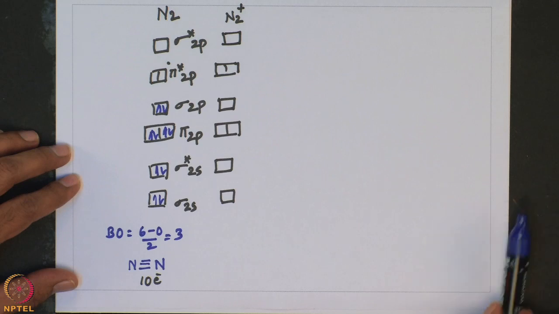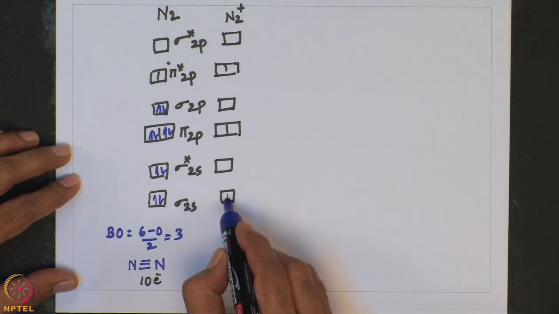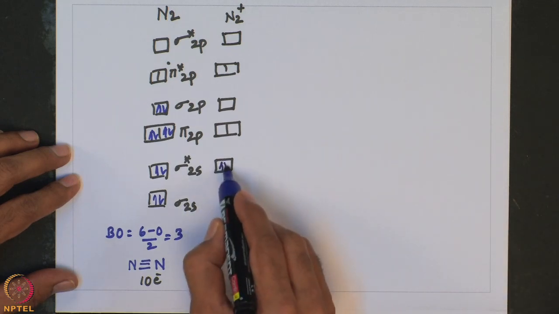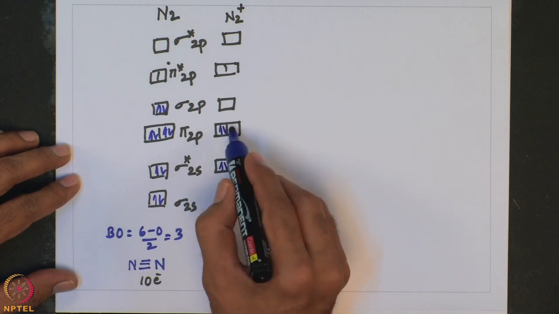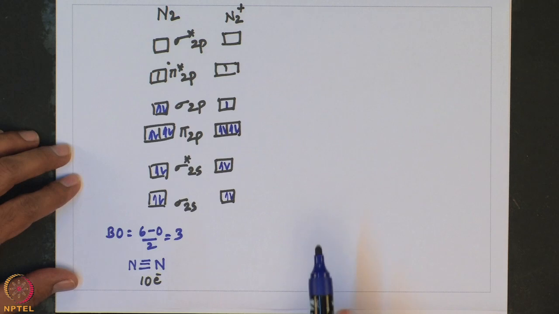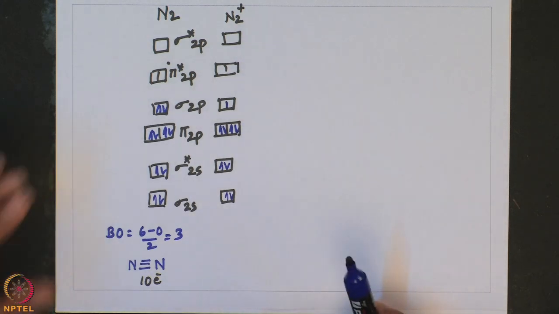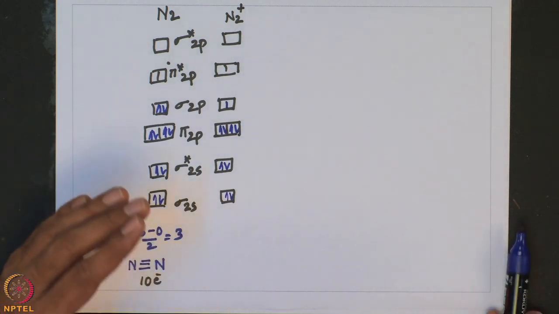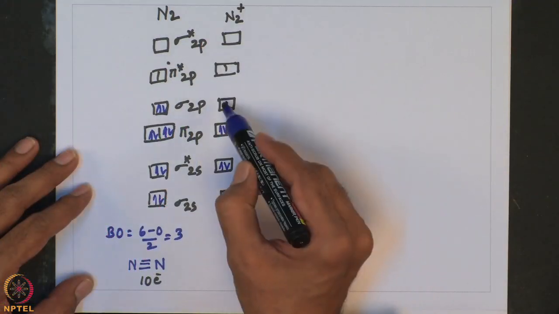Let me start filling now these 9 electrons: 2 electrons here, 2 electrons here, 2 electrons and 2 electrons, and here 1 electron, because N2+ is N plus N+. That means one nitrogen comes with 1s2, 2s2, 2p3 electrons, that is N. N+ comes with 1s2, 2s2, 2p2 electrons. So, we have a total of 9 electrons. These 9 electrons have been placed here in this fashion.